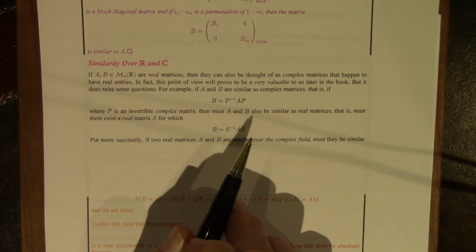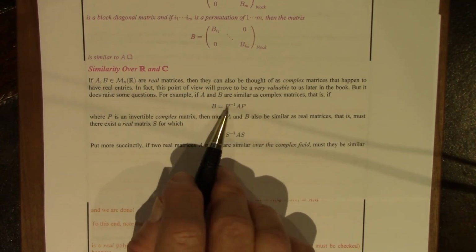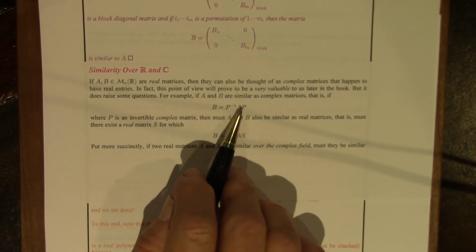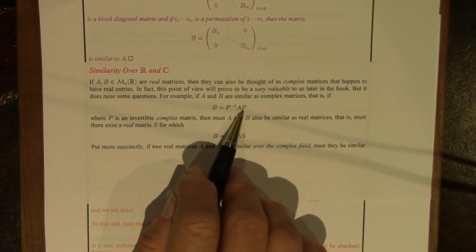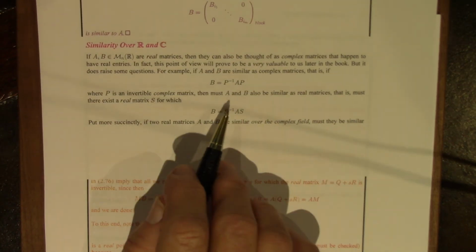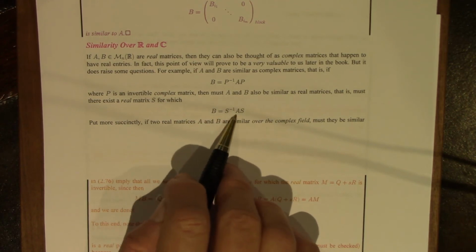So, the question becomes, if A and B are similar as complex matrices, must they also be similar as real matrices, or in the real field? In other words, must there exist a real matrix S for which B equals S inverse AS?